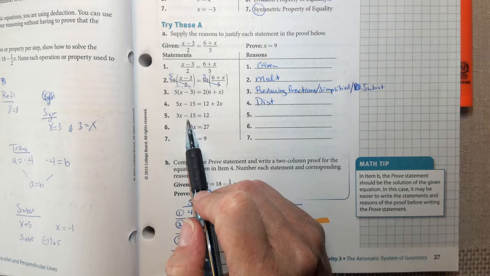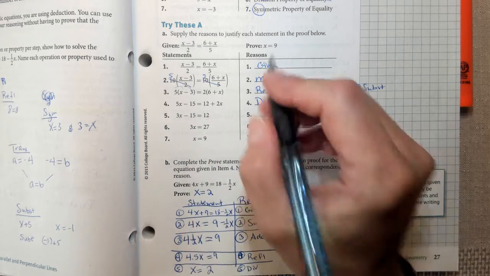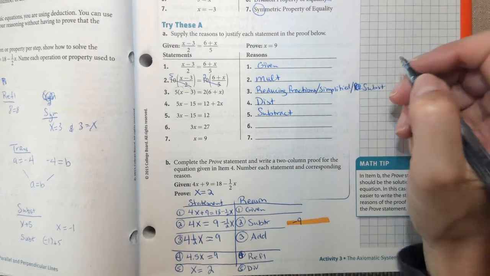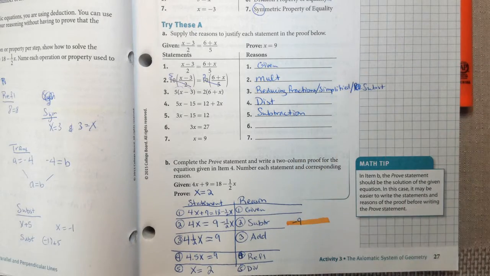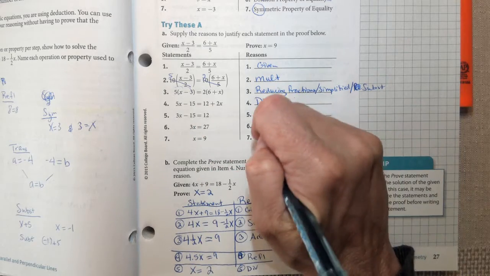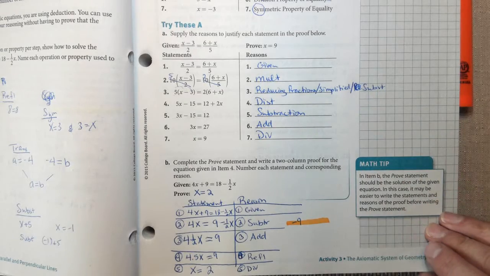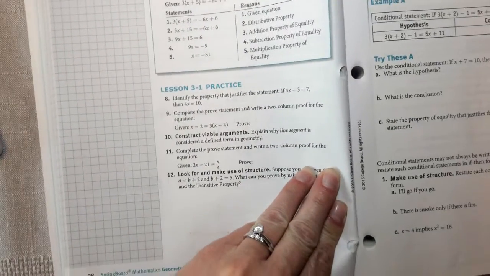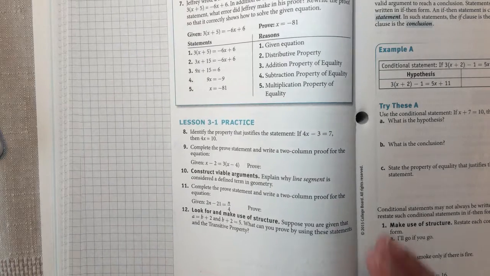In step 4 to 5, well, what happens here? The 2x is suddenly gone. Well, I think they subtracted that. And remember, I can't show that as SUB because that could be substitution. So we're going to talk about this as subtraction. And then the 15 got moved over. That would be addition. And then the 3 is gone, division. Now these are a little bit longer problems, and I warned you this was going to be a longer video. But we need to try a bunch of different examples.